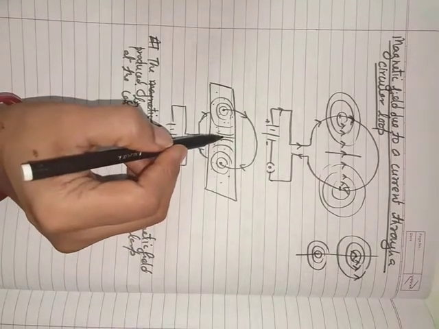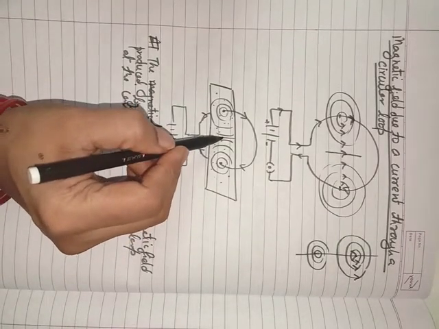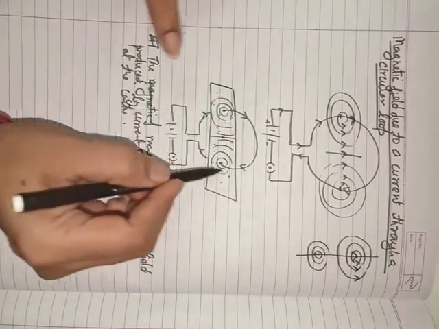The magnitude of the magnetic field produced by this loop depends on certain factors.